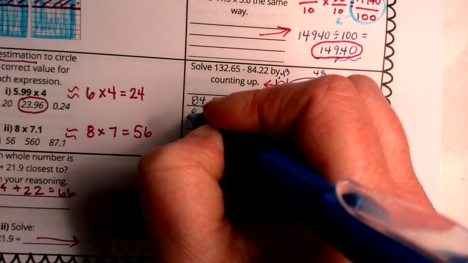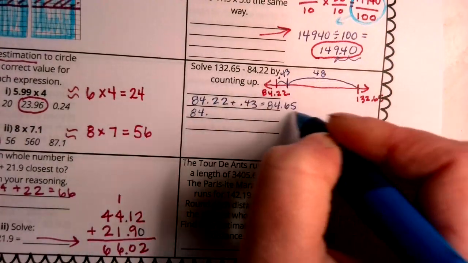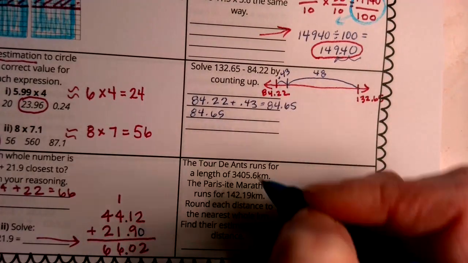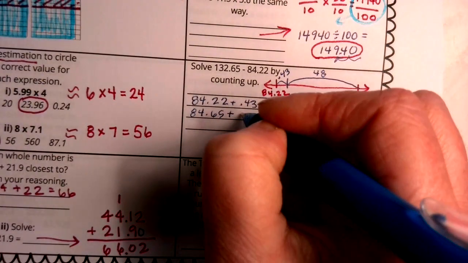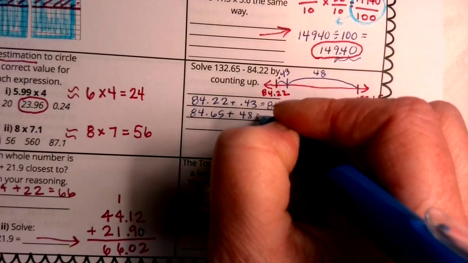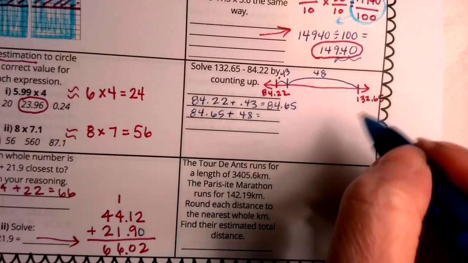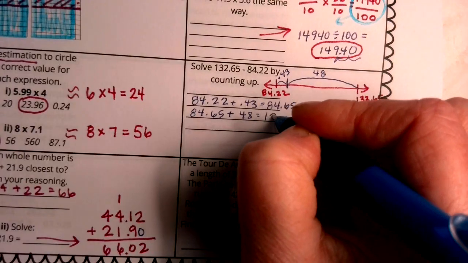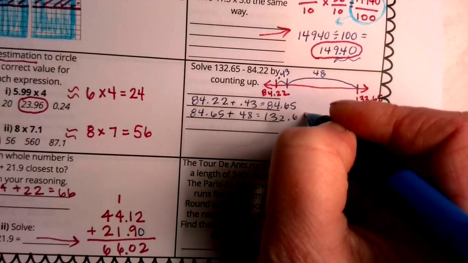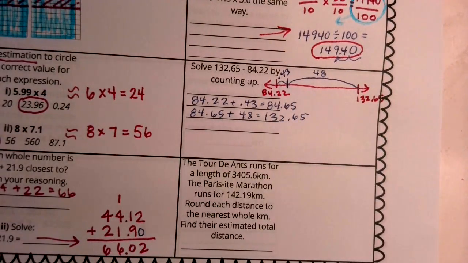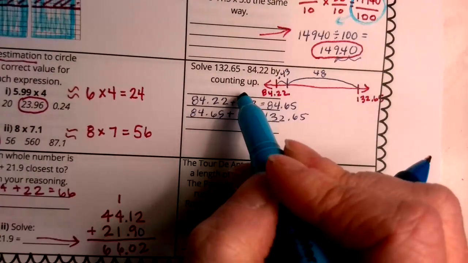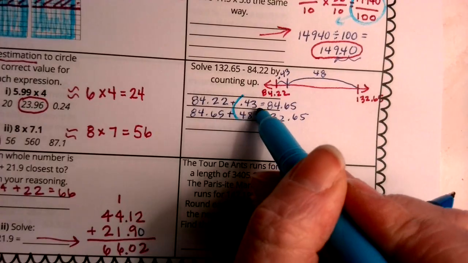Interesting approach again. We have, starting with 84 and 65 hundredths, now I'm adding 48 wholes, and notice in that one big step, I get all the way over here to 132 and 65 hundredths. The last thing that I must do in this approach is figure out exactly what it was that I jumped.